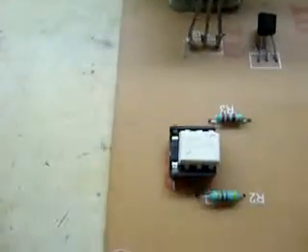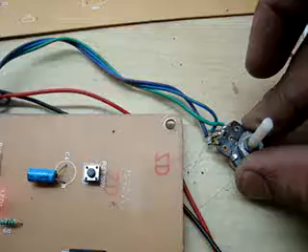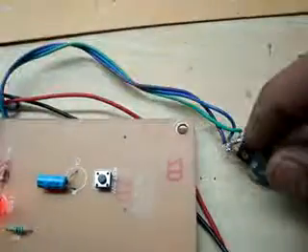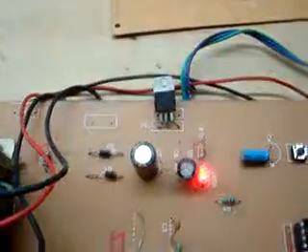This is BT136, and this is transistor 548, and this is IC MOC3021, which provides pulse width modulation, and it takes an input value from this variable resistor called the tuner, and the output is displayed on the LCD, or the speed of the DC motor is controlled.